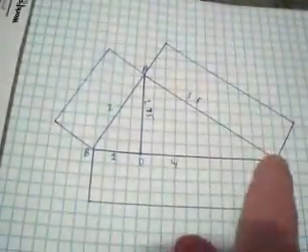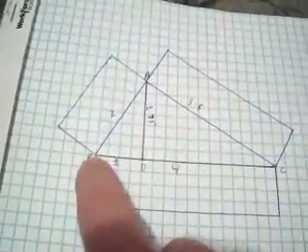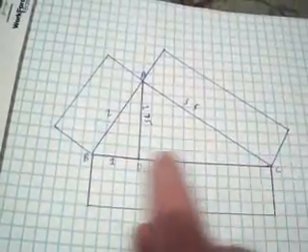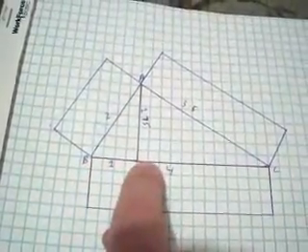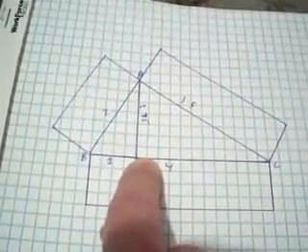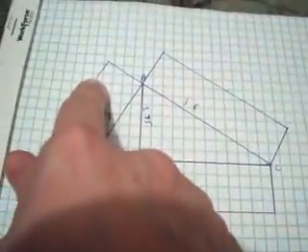Therefore, as CB is to BD, as this great big line is to the smaller line, so is the figure on CB to the similar and similarly described figure on BA.